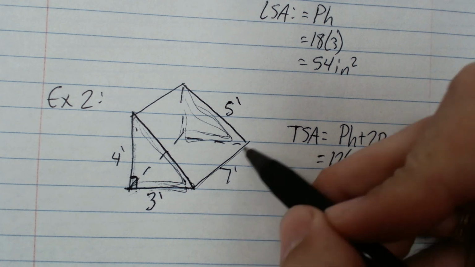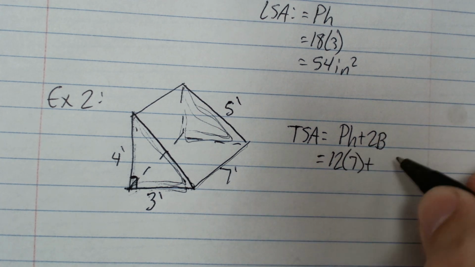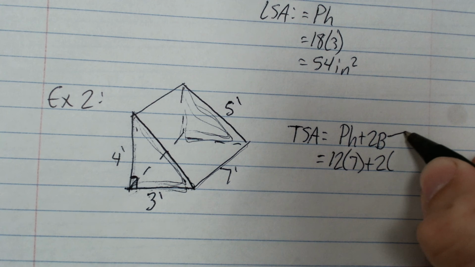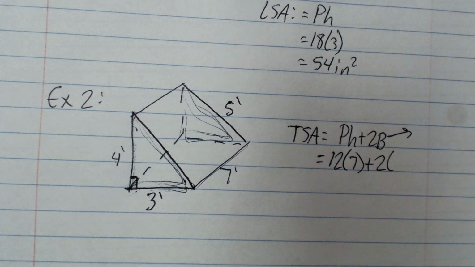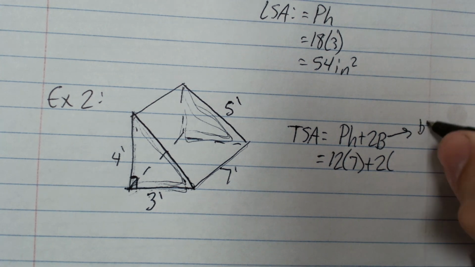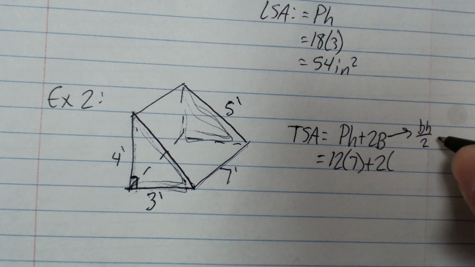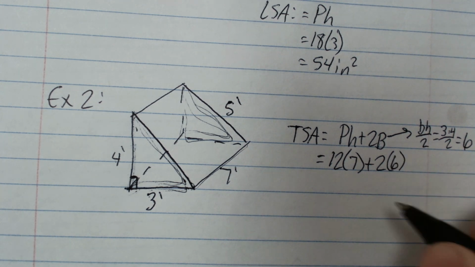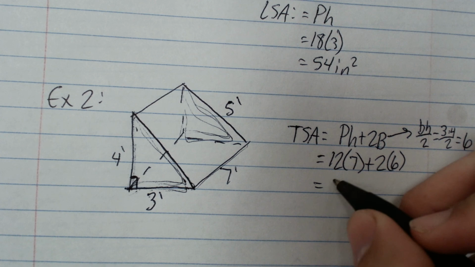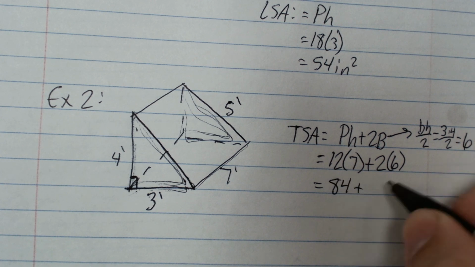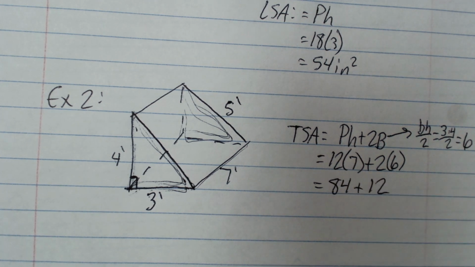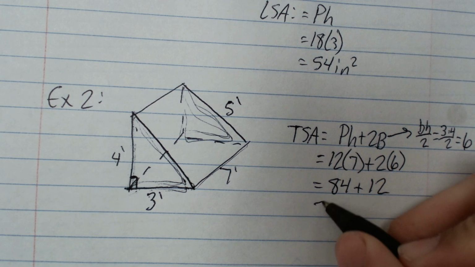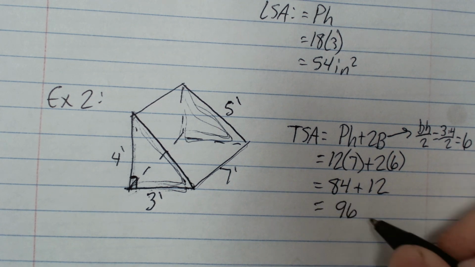Your height is 7, plus 2 times. Now let's break this down real quick. If we're finding the area of the base, area of a triangle is BH over 2. So that would be 3 times 4 divided by 2, which is 6. So we can just fill that 6 in right there. 12 times 7 is 84, plus 2 times 6 is 12. 84 plus 12 is 96.